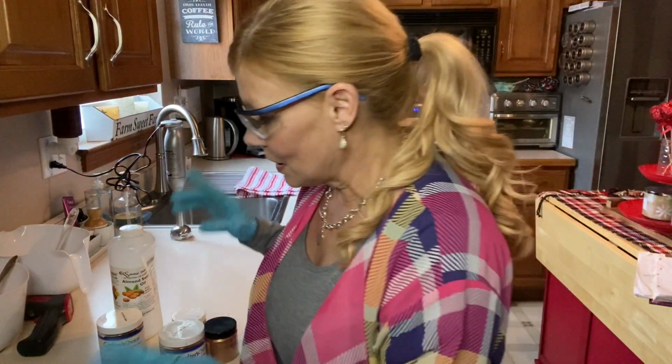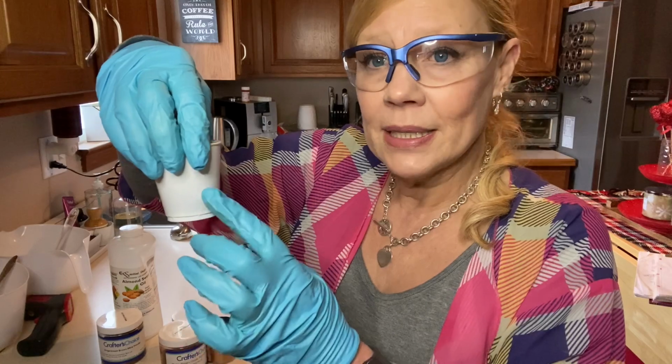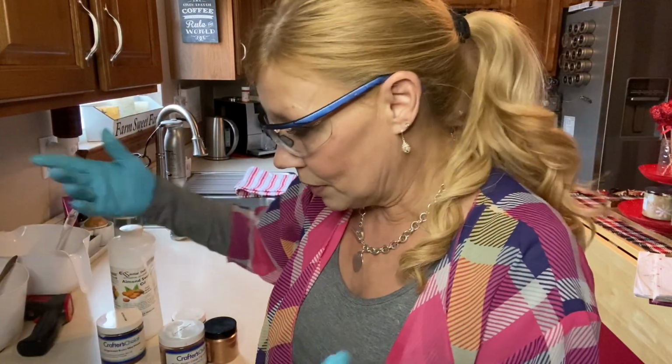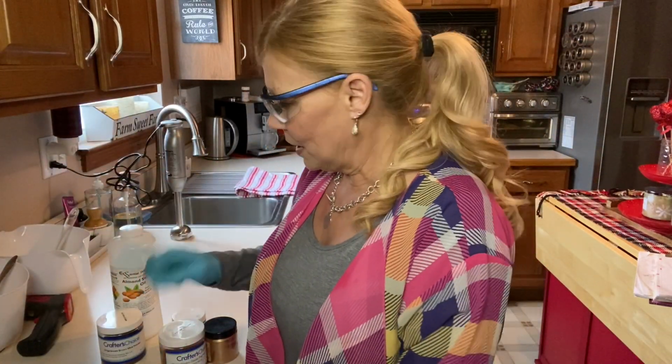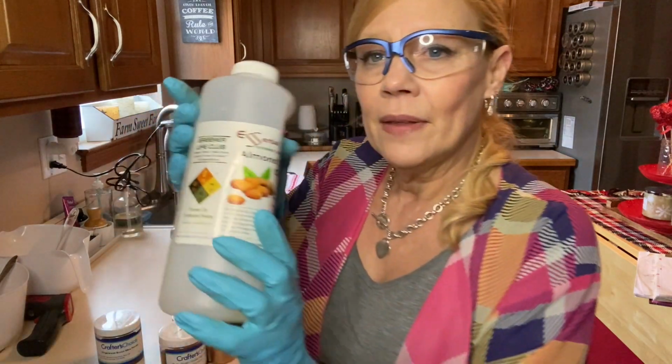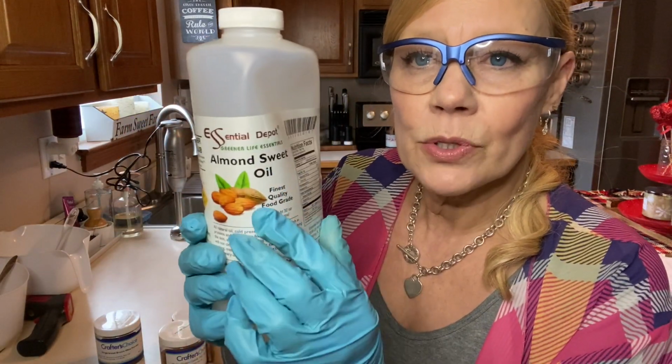into your soap because you will end up with clumps and chunks. And when you cut your soap, you'll have dots and all kinds of ugly things. So what I do is, you can use Dixie cups for this. I take little disposable plastic cups, I call them Dixie cups. And then you want to use sweet almond oil.